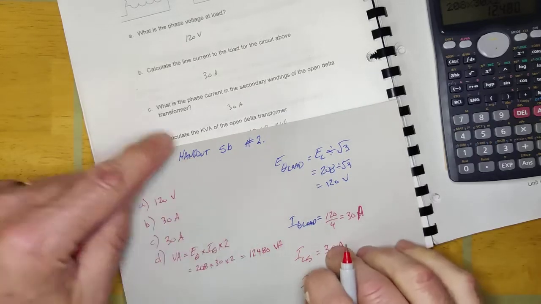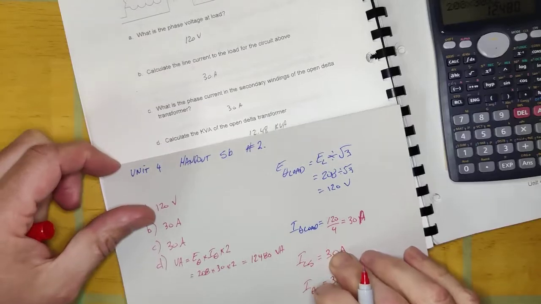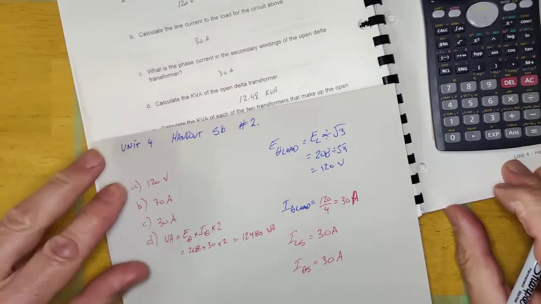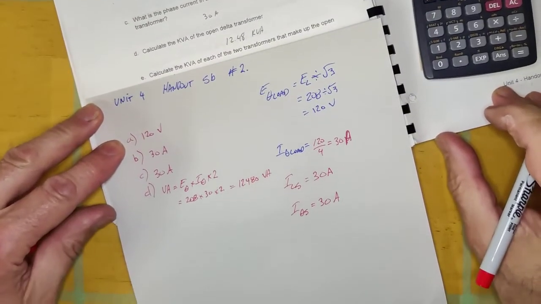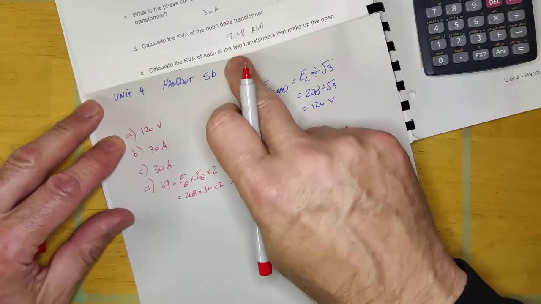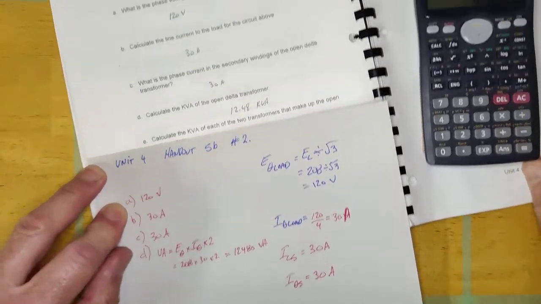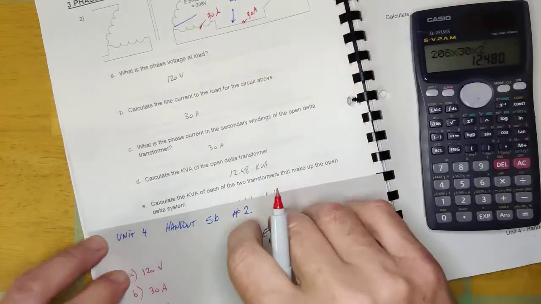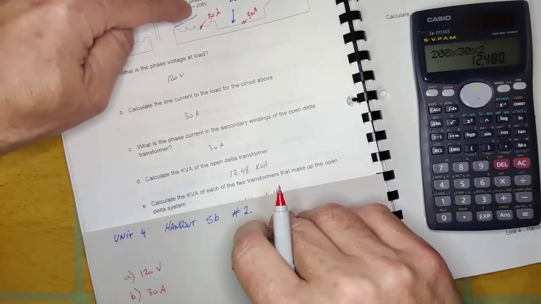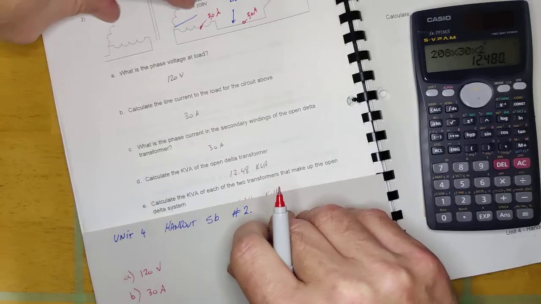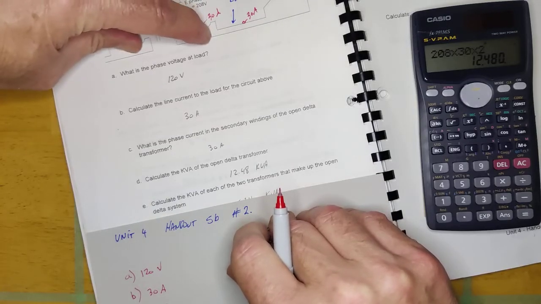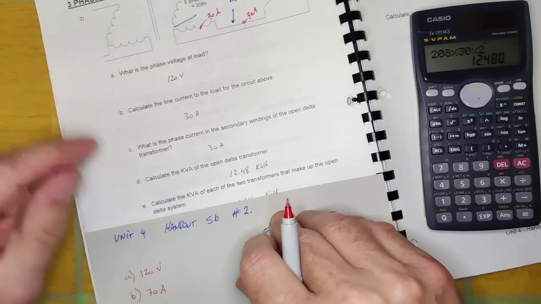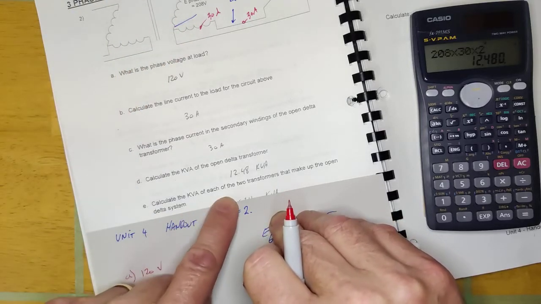Volt amps. Okay, that is the kVA of this open delta transformer. There, I've got it: 12.48 kVA. Okay, calculate the kVA of each of the two transformers that make up the open delta transformer. Now, when I say two transformers, you've got a primary and a secondary, and another primary and a secondary. So there's one transformer, there's the other transformer. That's the two single-phase transformers that are making up this open delta transformer system, and it wants to know the kVA of each of them.